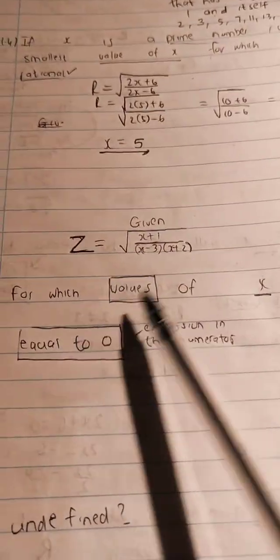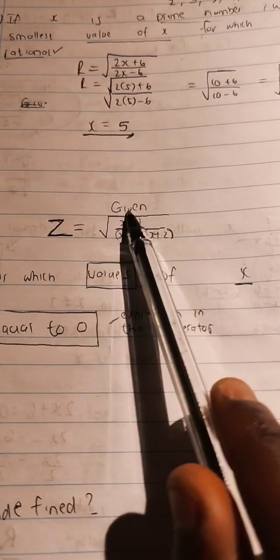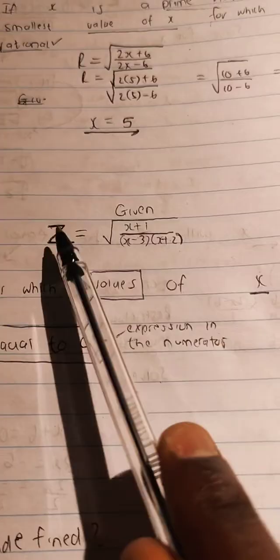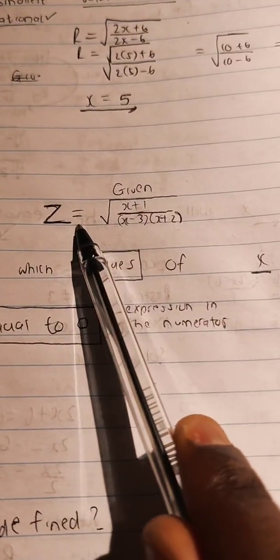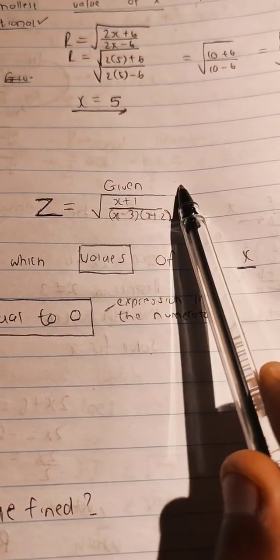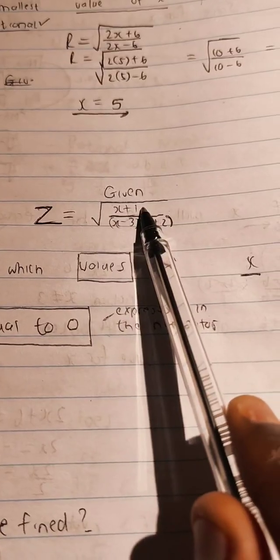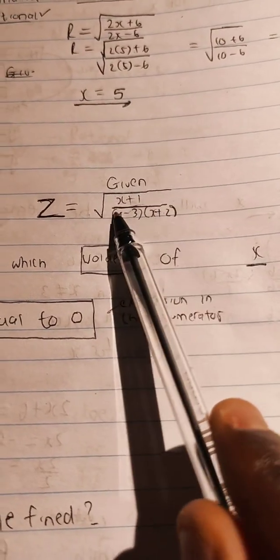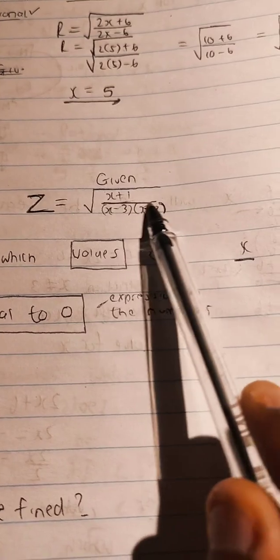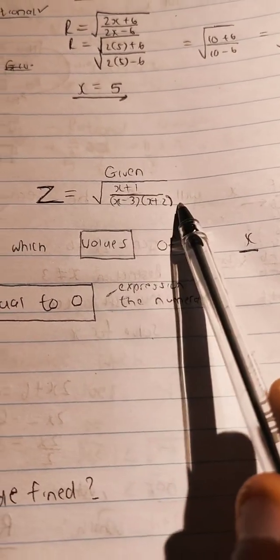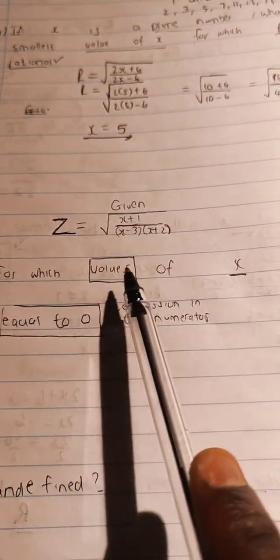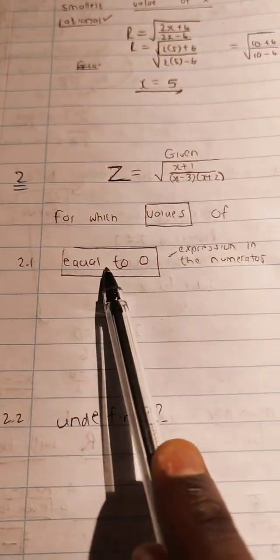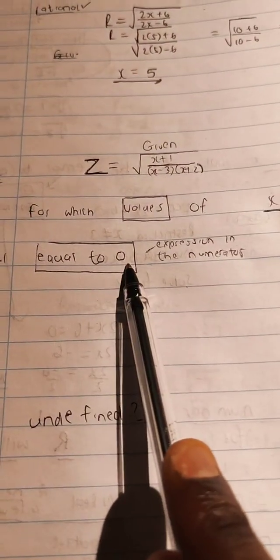Let me just give it to you again. We are given z is equal to the square root of x plus 1 in the numerator over x minus 3 into x plus 2 in the denominator. And the question is saying which values of x is z going to be equal to 0?